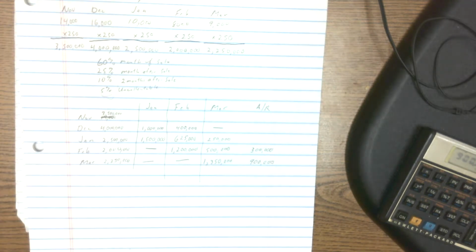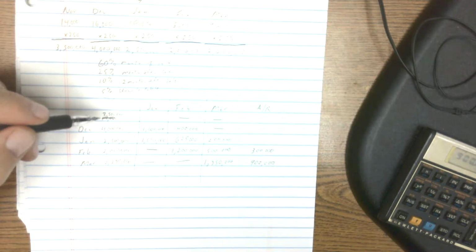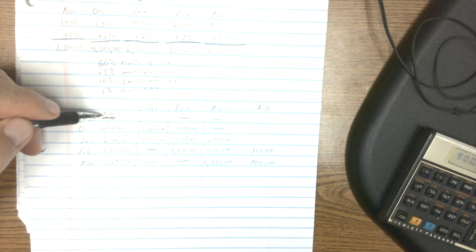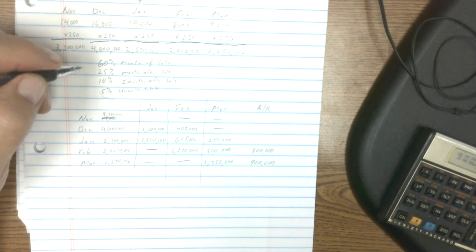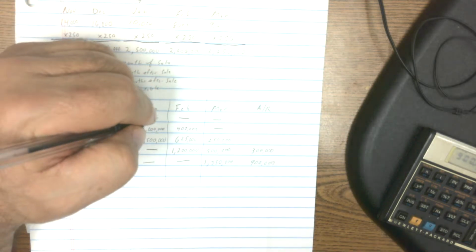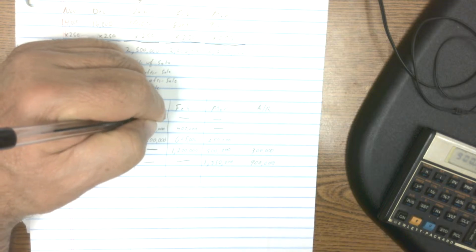And we're done collecting. Okay. And then the same is true with March and February here. We're not going to collect the 60% of November. That's in November. We're not going to collect the 25% of November and December, but we are going to collect the 10% of November in January. So that will be 350,000.